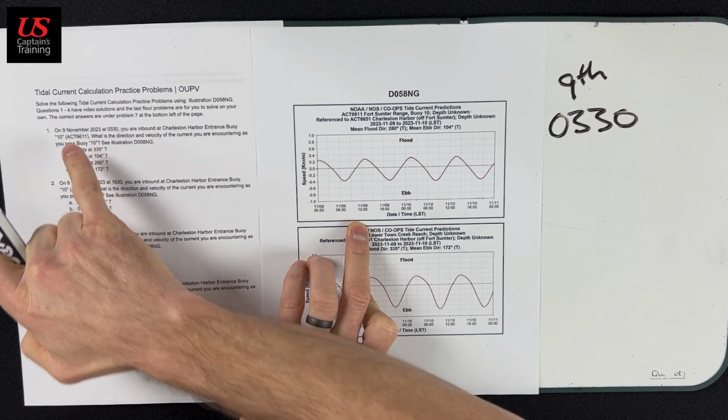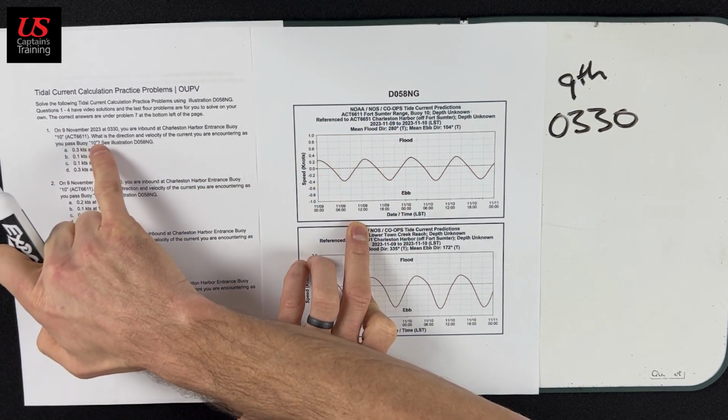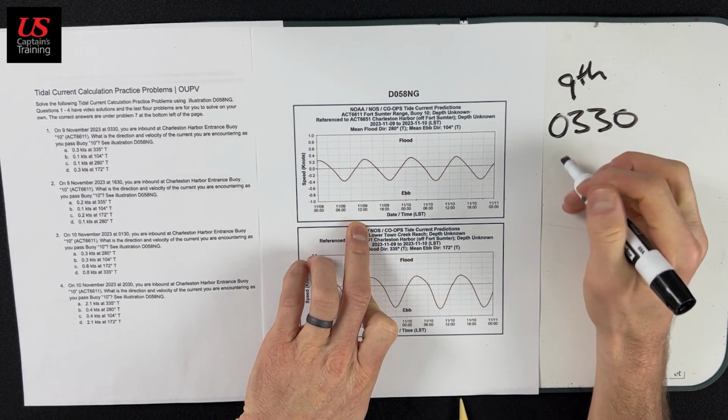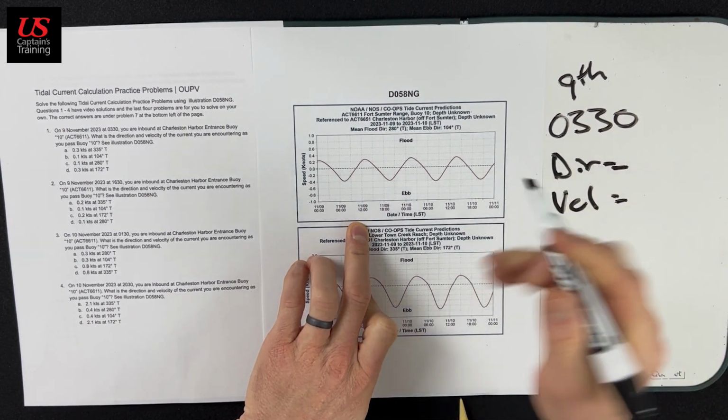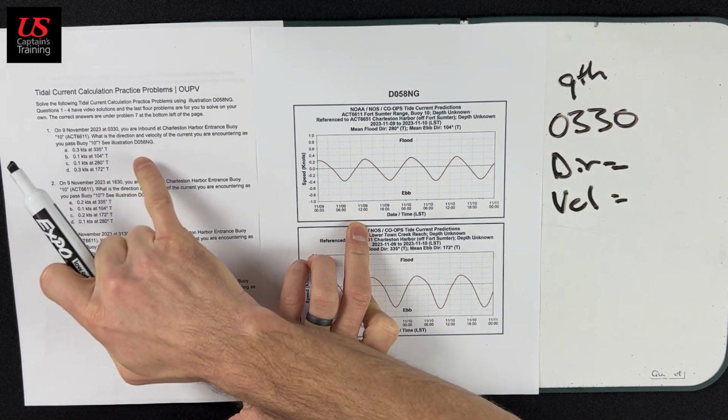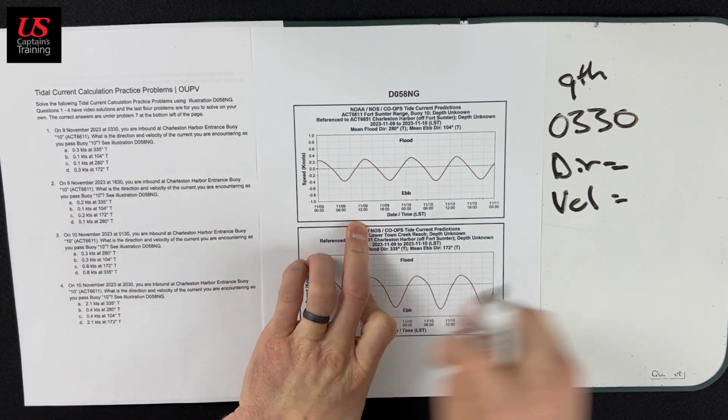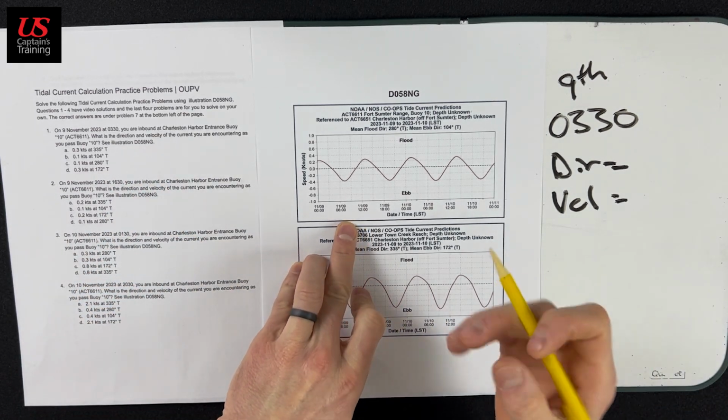So it gave us this number. We lined it up here. What's the direction and velocity? It wants direction. What's that equal? And velocity. What's that equal? Okay, cool. And here's the illustration. Now, how do we go about this?